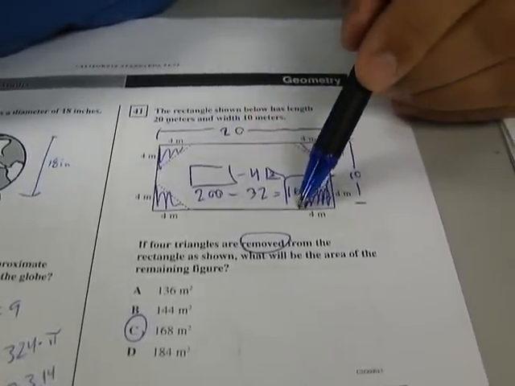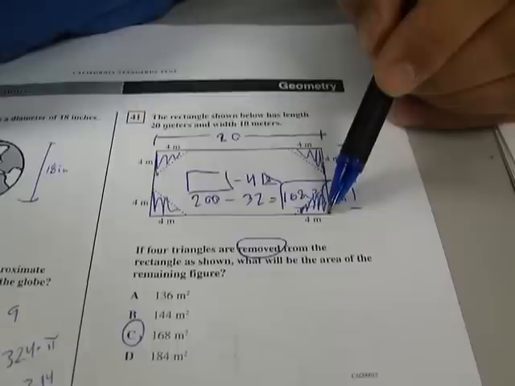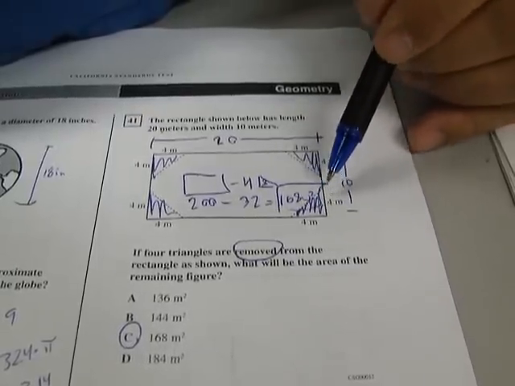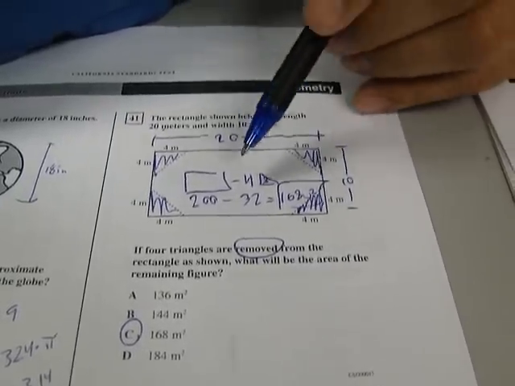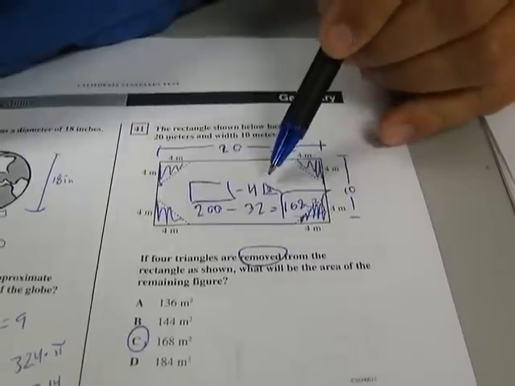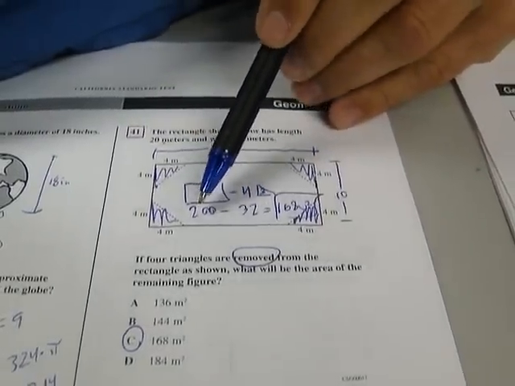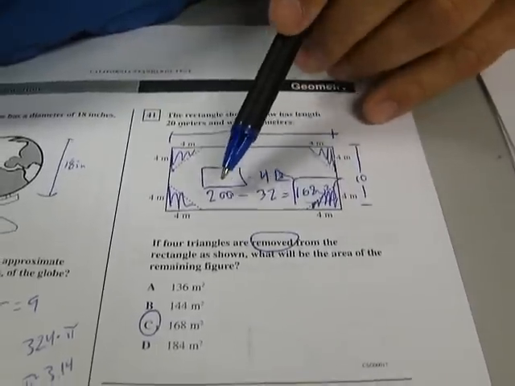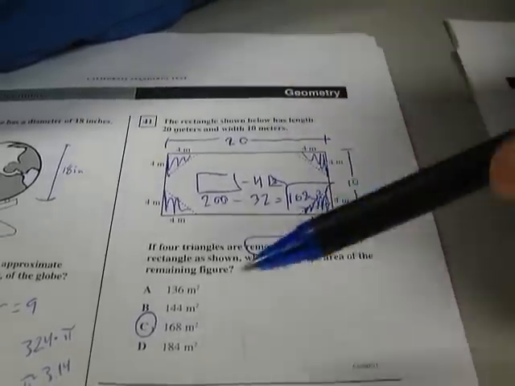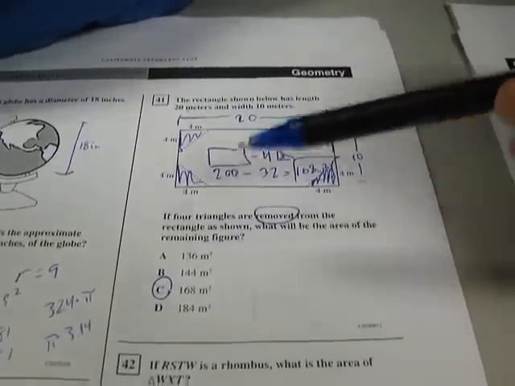And the 4 triangles. This one here is 4 by 4, so 4 times 4 is 16, divided by 2 is 8. There are 4 of them, so 4 times 8 is 32. So basically, the big rectangle minus the 4 triangles is 200 minus 32. 200 minus 32 is 168, therefore C is our answer.